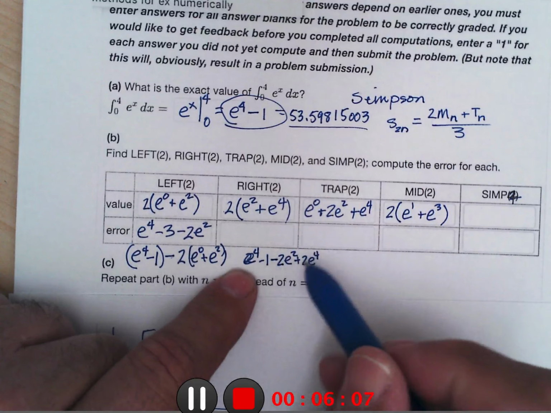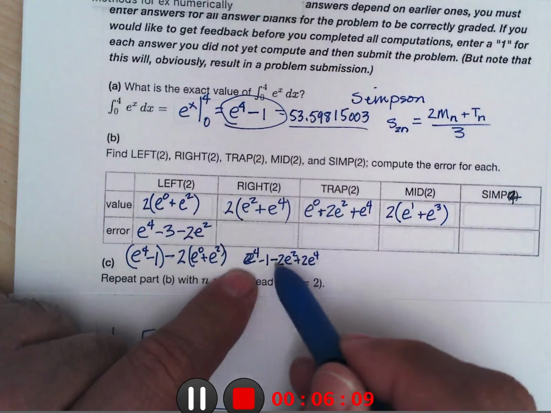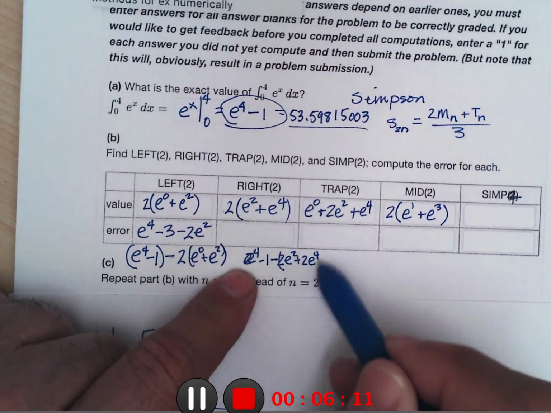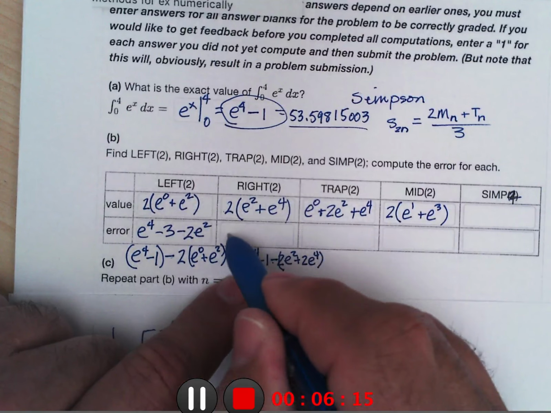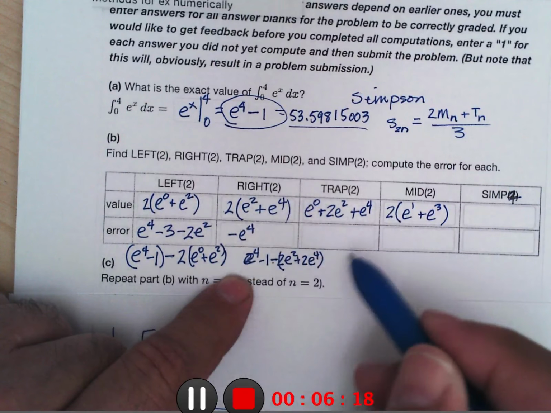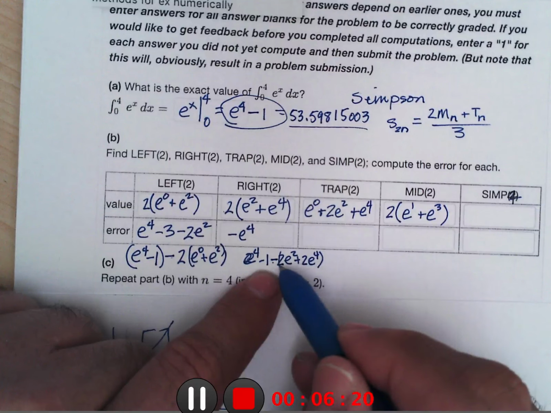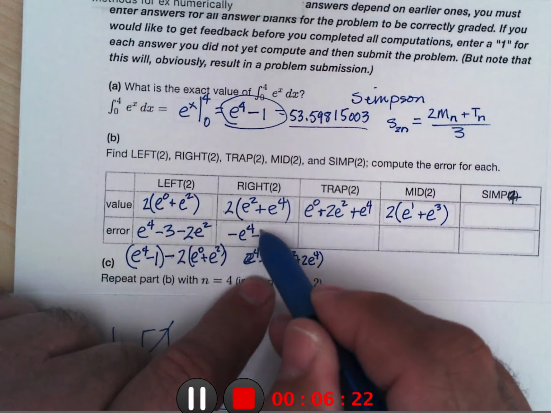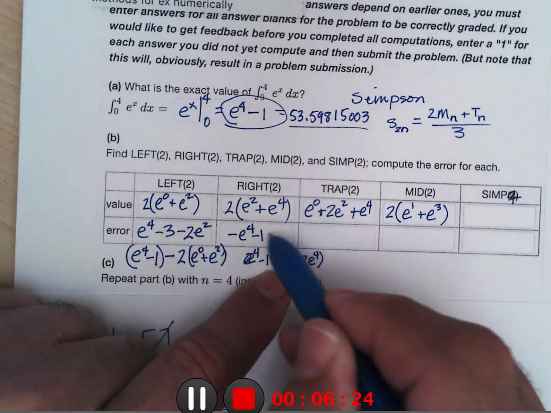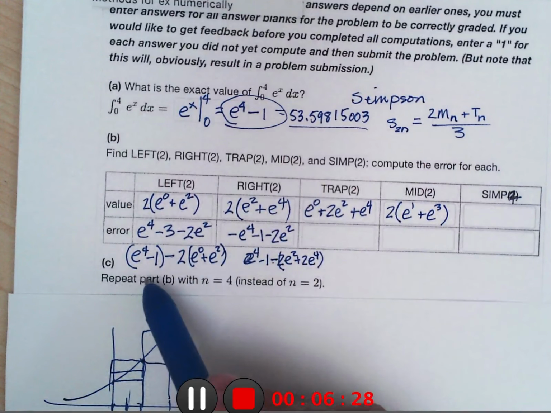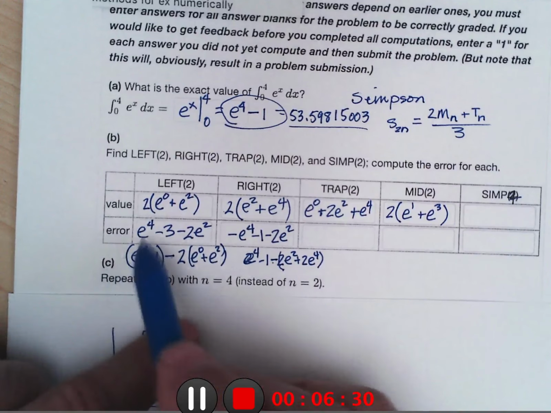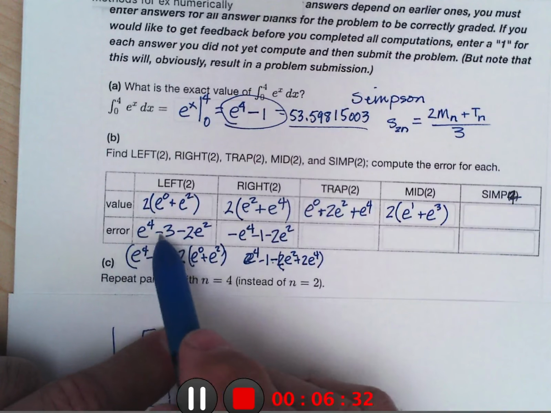It should be 2 of those, and minus this whole quantity. So I got e to the 4 minus 2 e to the 4, which is minus e to the 4, and minus 1 minus 2 e to the 2. That's the difference between these two. And I could turn them around, and so it could be minus plus plus, and it could be plus minus minus.